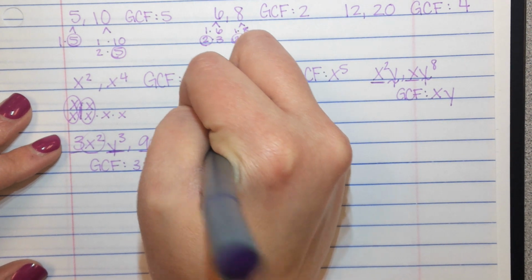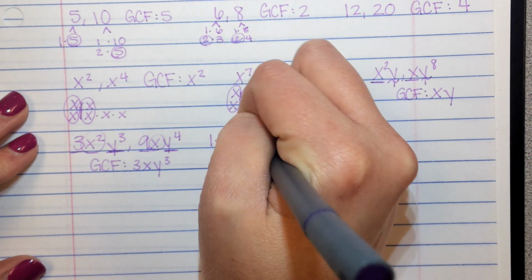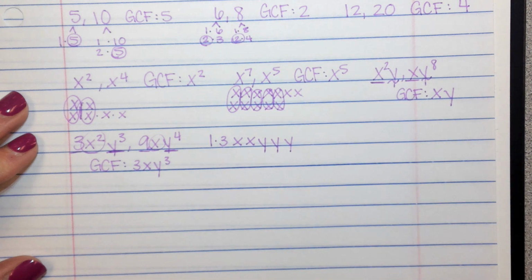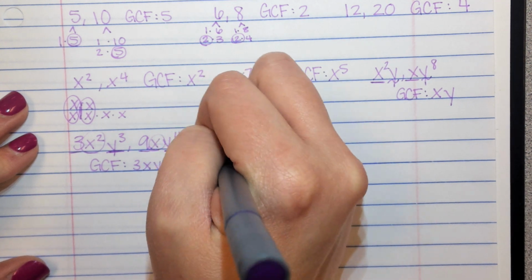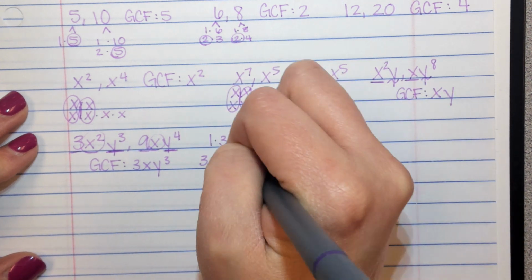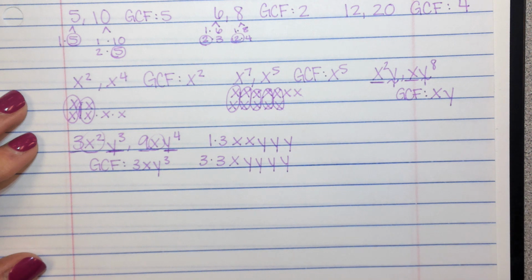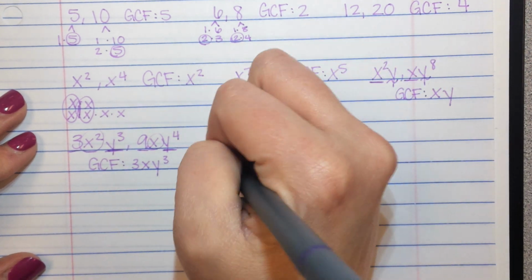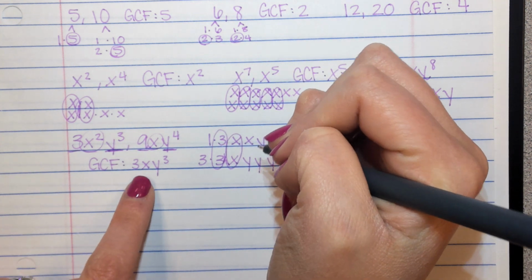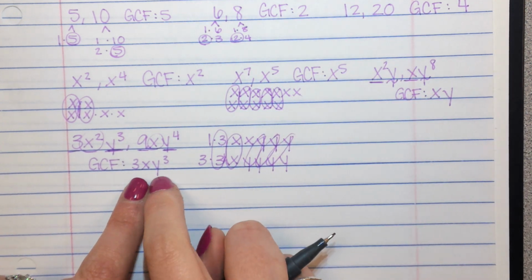So 3 is 1 times 3. X squared is x times x. And y cubed is y times y times y. 9x to the fourth, so that can be 3 times 3 and 1x. And then we have 1, 2, 3, 4 y's. So what can we pair up? Here we have a pair of 3's. Here we have a pair of x's. And then we have 1, 2, 3 pairs of y's.